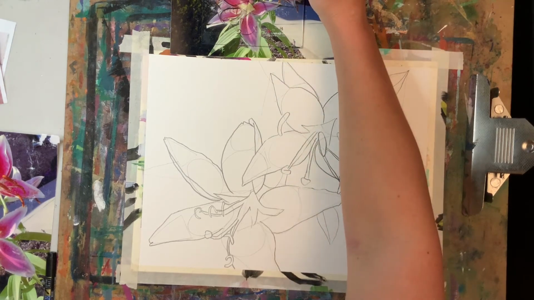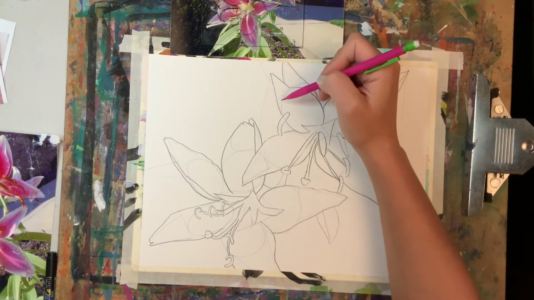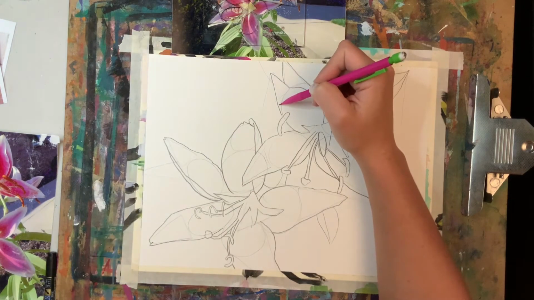So I could even use the negative space to make shapes here.